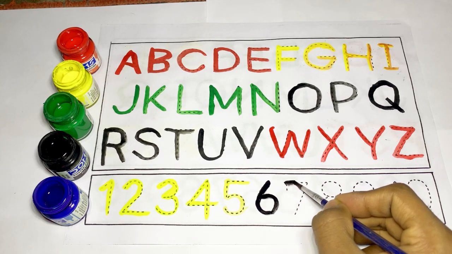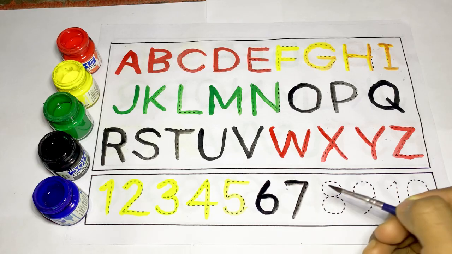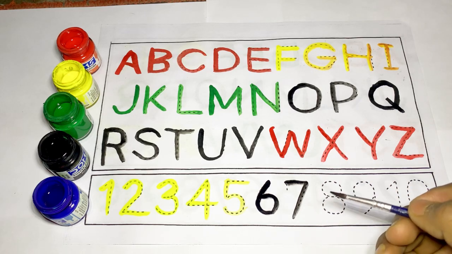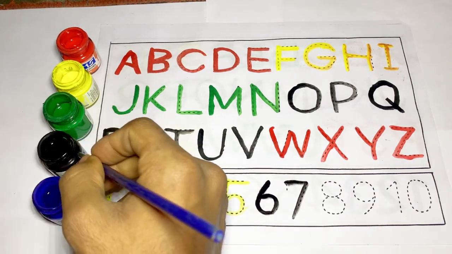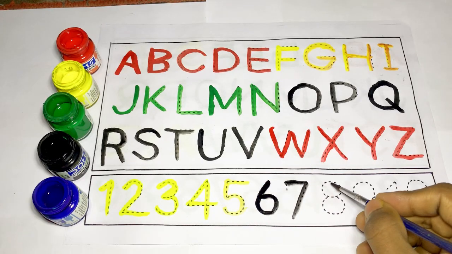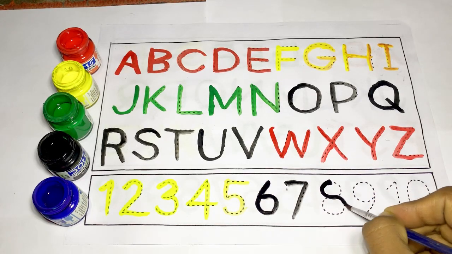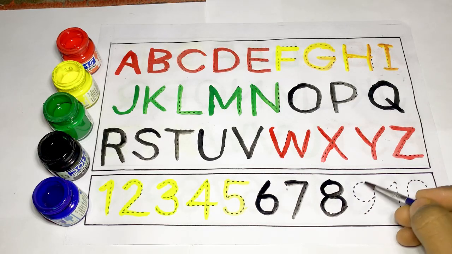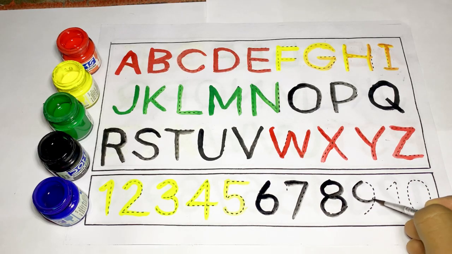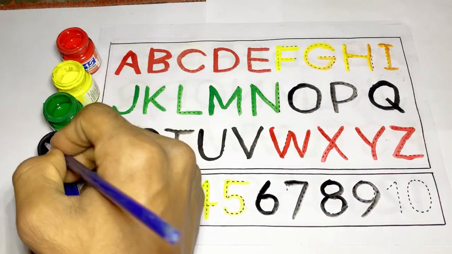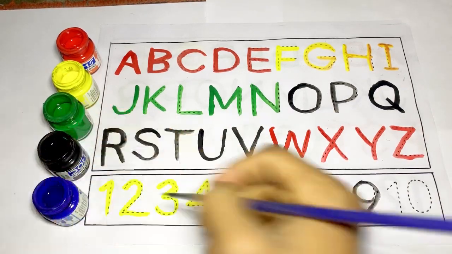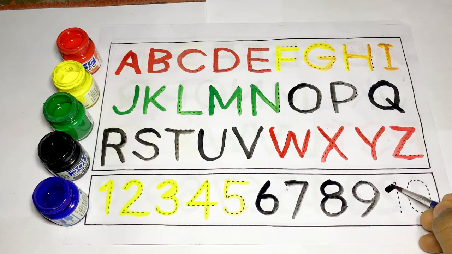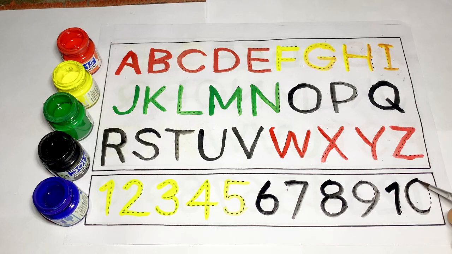7. S E V E N, 7. Kids, now 8. The numbers of 8. 9. The numbers of 9. Kids, last 10. And again use black color. T E N, 10.